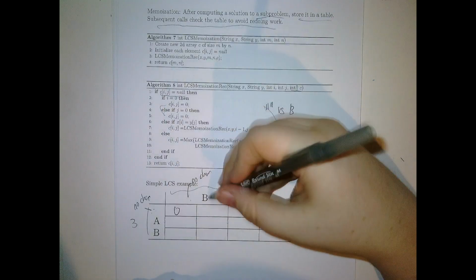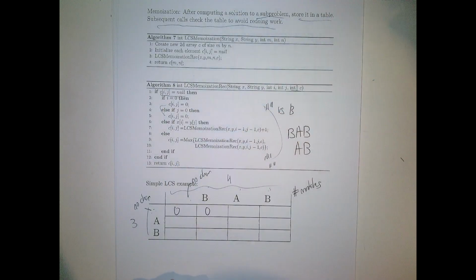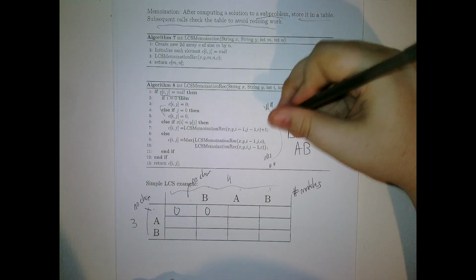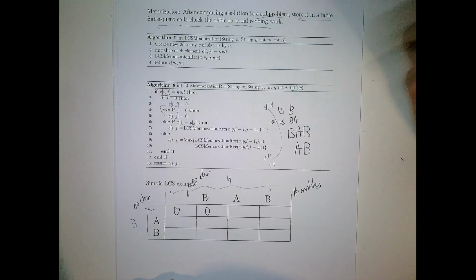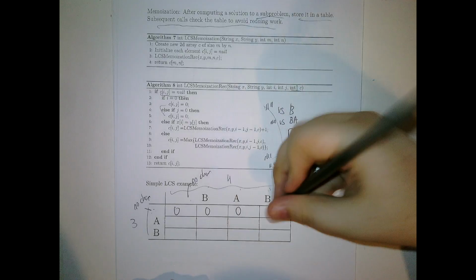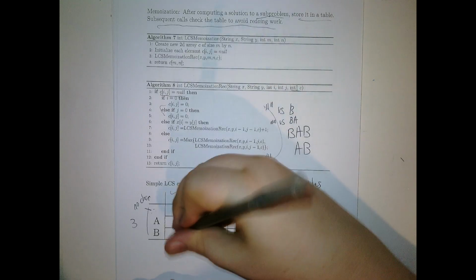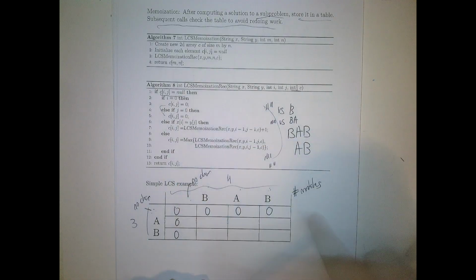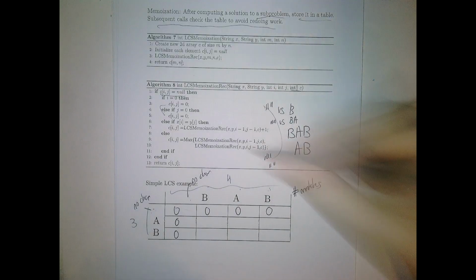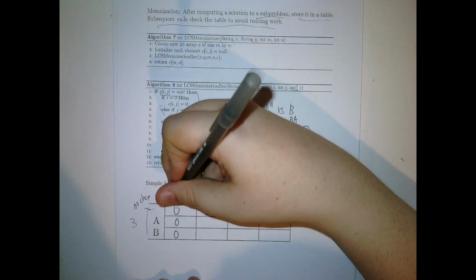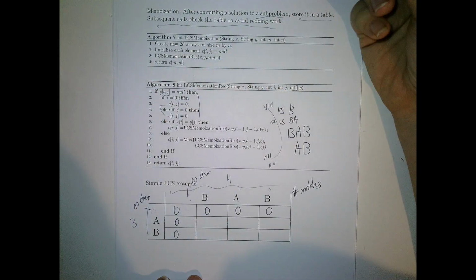Empty string versus B, I'm not getting any matches. Or empty string versus BA, right? Doesn't matter, I'm not getting any matches. So the row and the column, the first row and the first column, are all going to be zeros. This corresponds to the, let me see, I guess it depends.